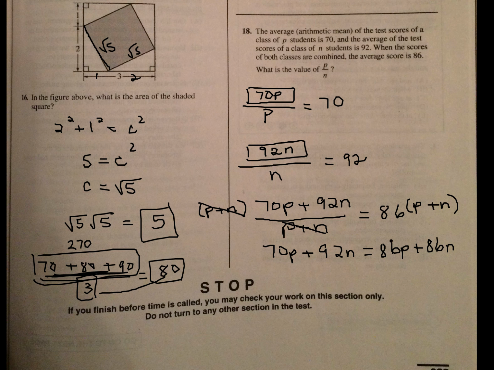Got a cord stuck here. Okay, I'm going to subtract, one sec, I lost my pen. Okay, I'm going to subtract, oops, I still lost my pen. There it is.